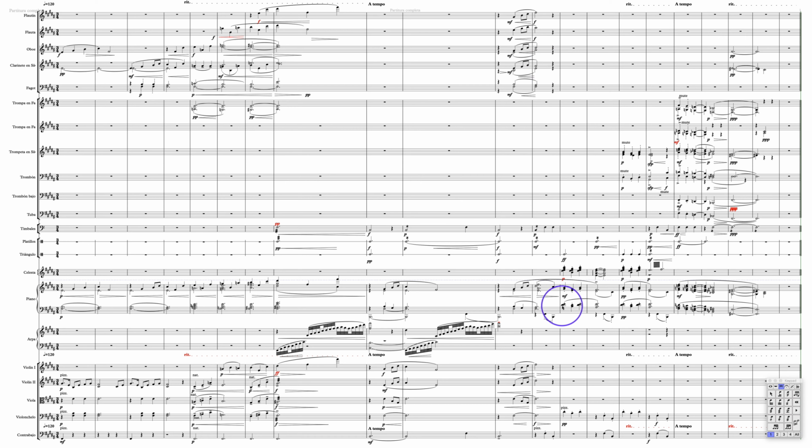Yeah. So that's my overall advice on the score. I think it's just really well done, but there needs to be a lot of tweaking and a lot of fixing, and don't use buzz rolls when you mean tremolo, okay?